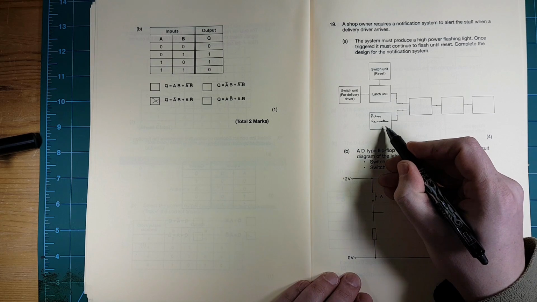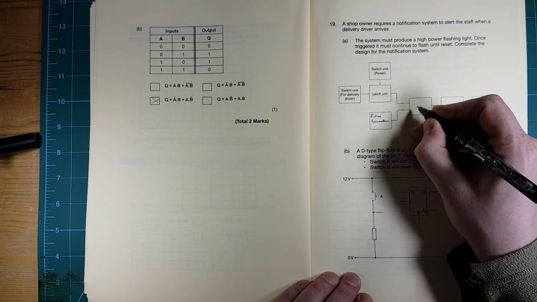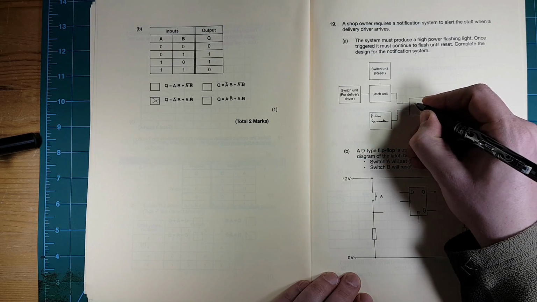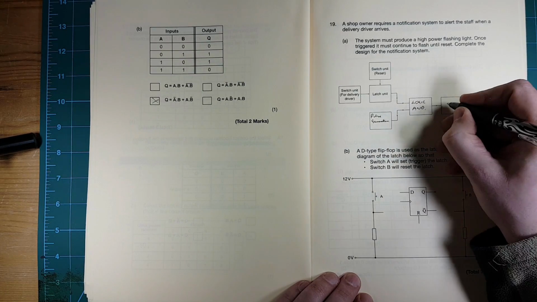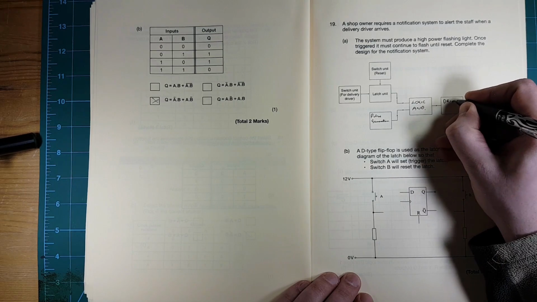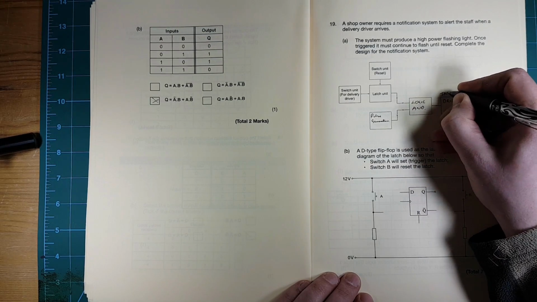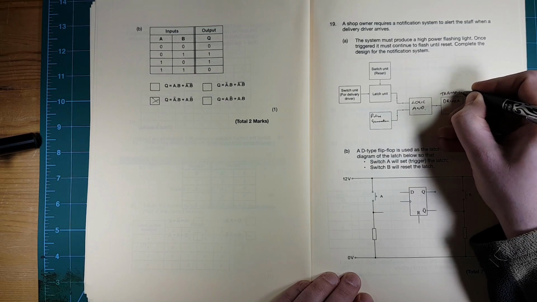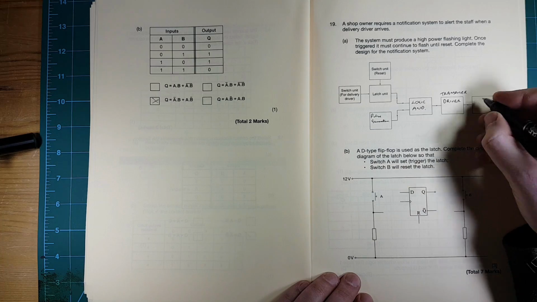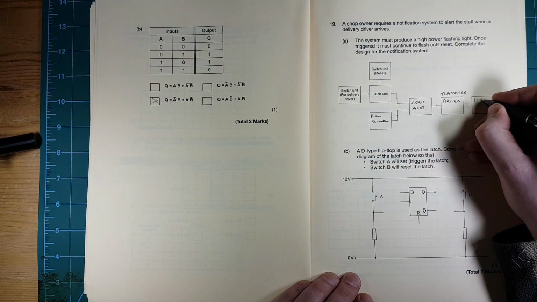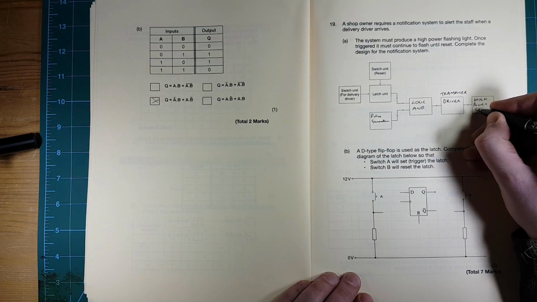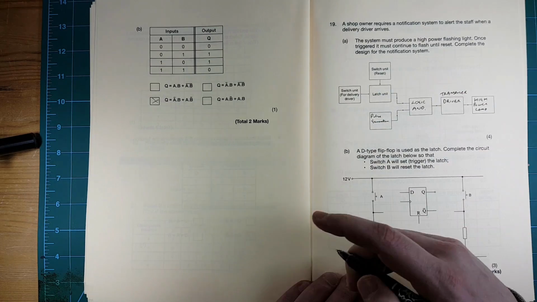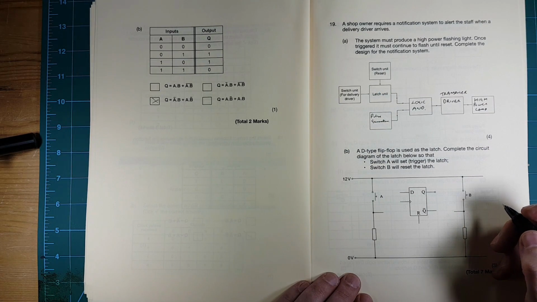So I accepted astable. I didn't accept a 555 timer. Here we have a process, which is a logic AND gate. Here we need a driver, or a transducer driver to be better. Transducer driver there, and here we need the high power lamp, which is given to us in the question. All of those boxes are in the first book on the first page.